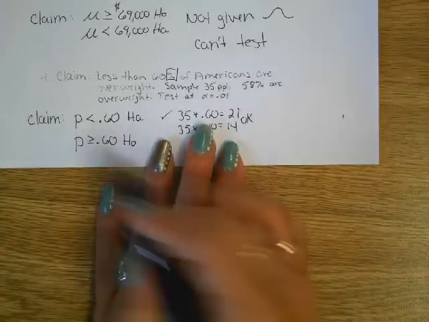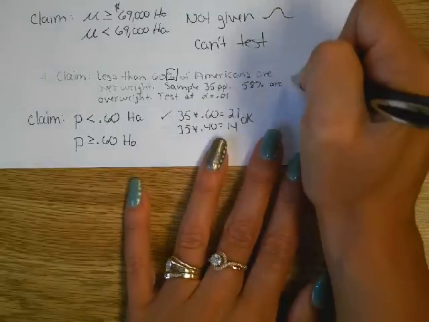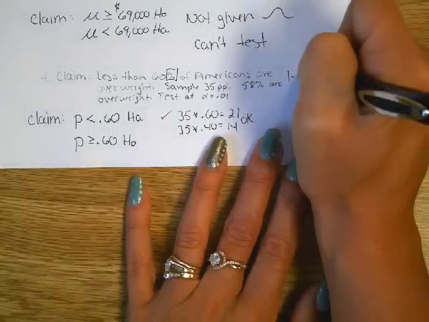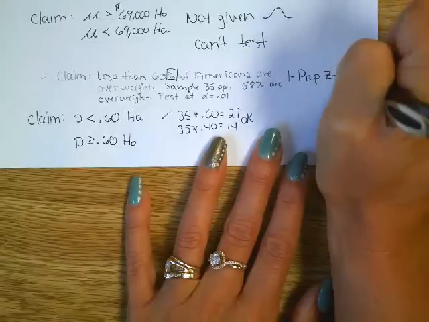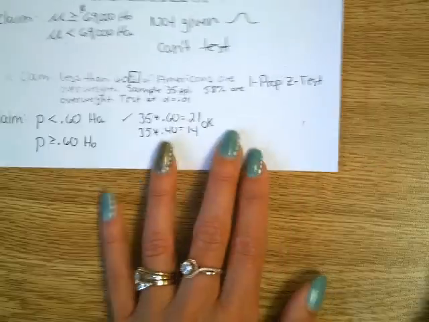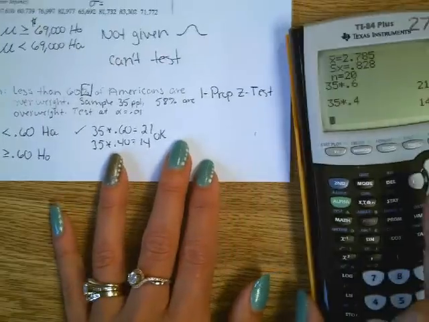The test we're going to run, because it's proportions, is called the one prop Z test. Let's see what's in there.